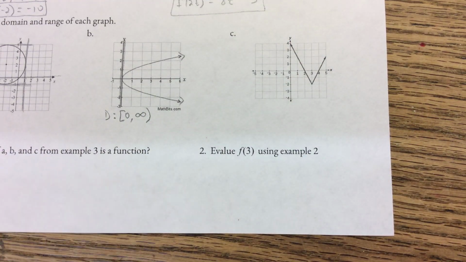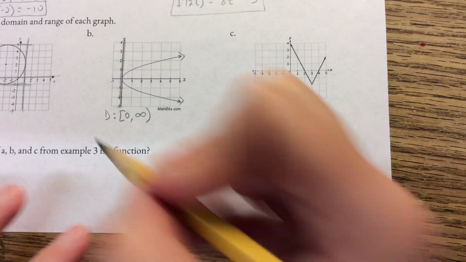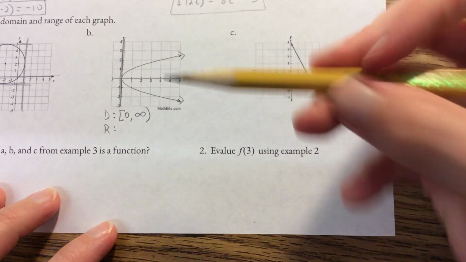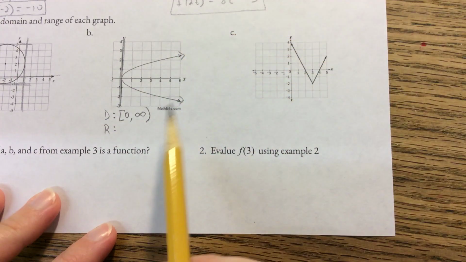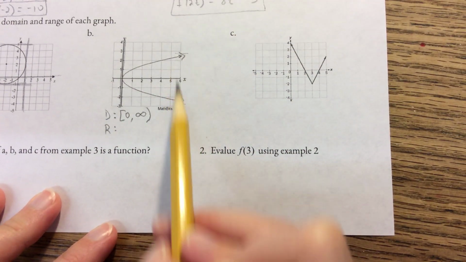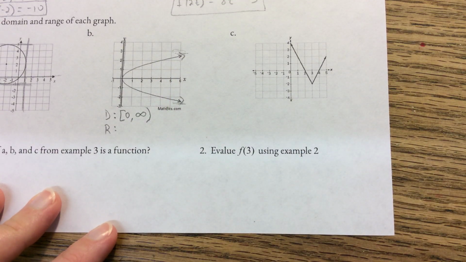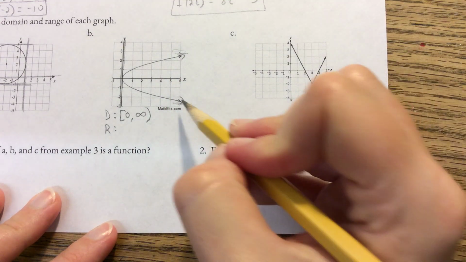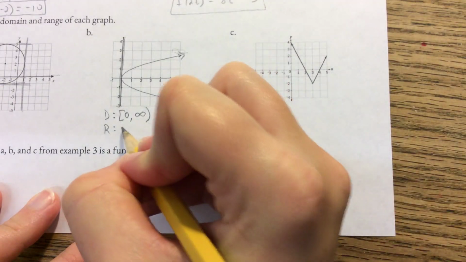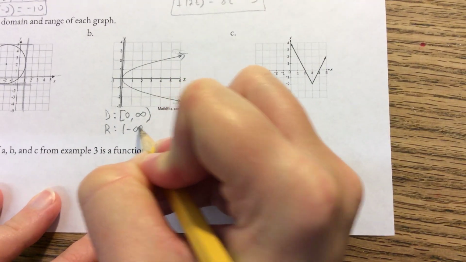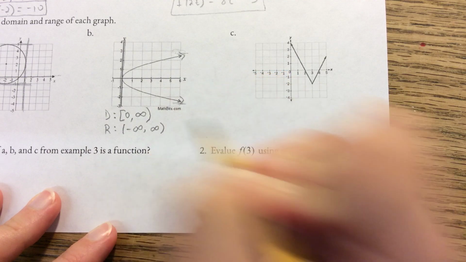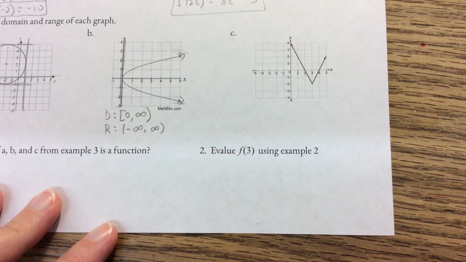It's kind of like you can't ever cap off infinity or include infinity, so it always has to have the rounded bracket. So the range then, if I look from the bottom and the top here, I also am hitting arrows on those spots. So when you hit arrows, that means it's going both directions forever. So it's going down forever and it's going up forever. So that would be all real numbers, or in interval notation you would say negative infinity to positive infinity.